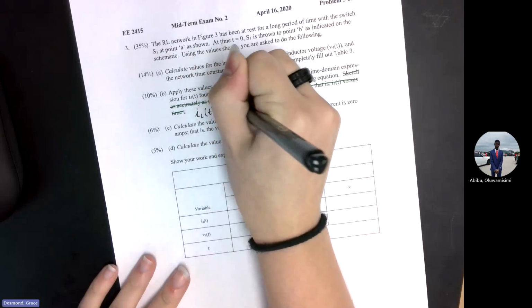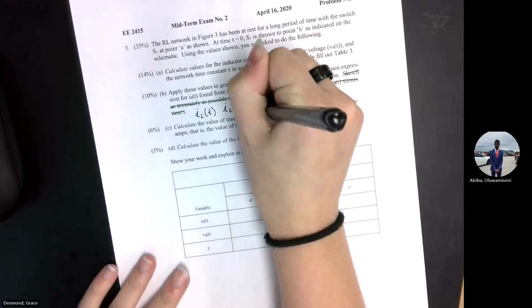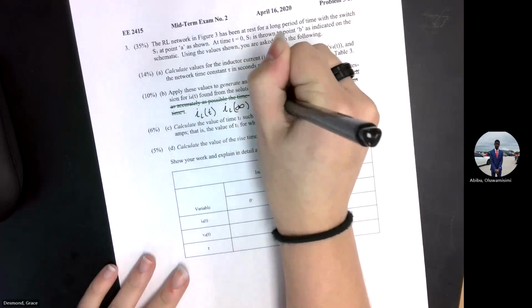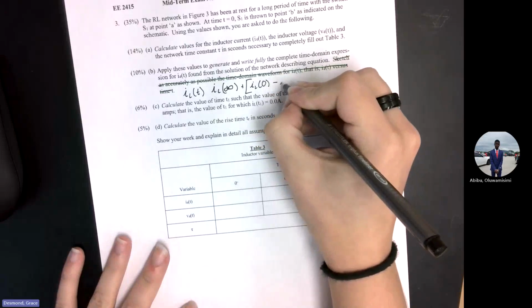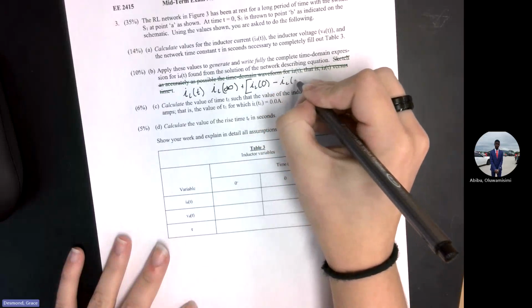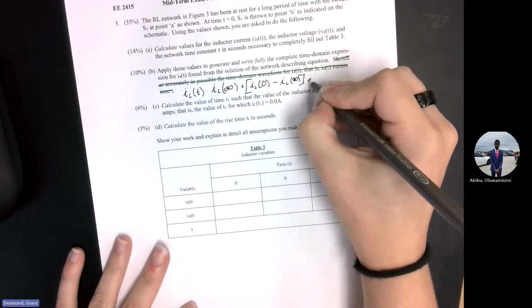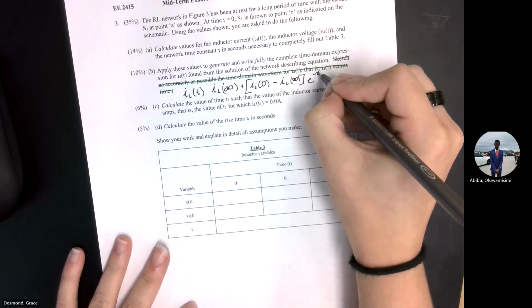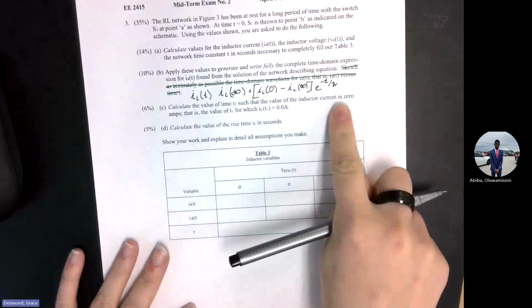IL infinity, right? IL infinity times e. Yes. So that is what we're going to write.